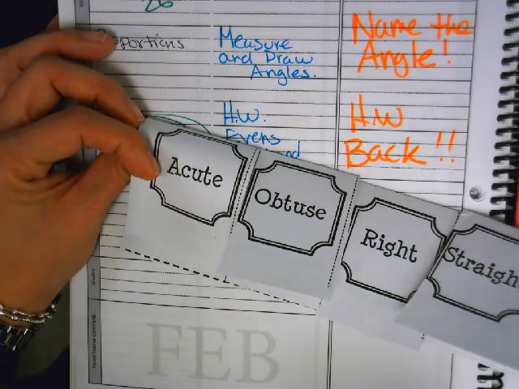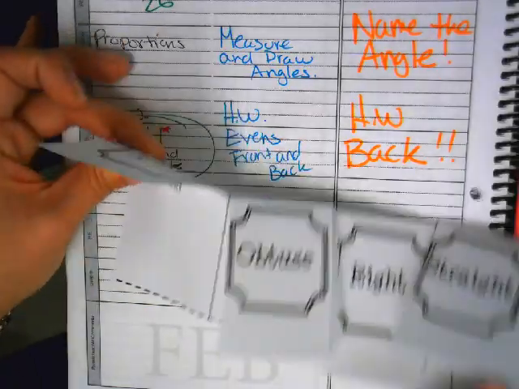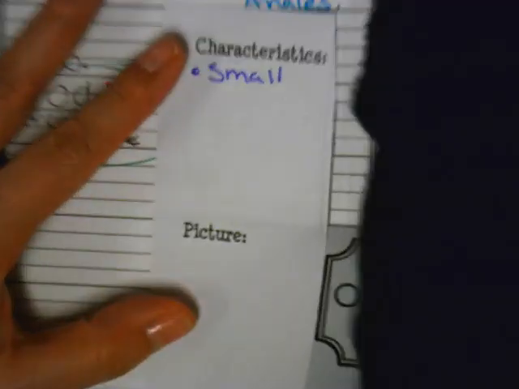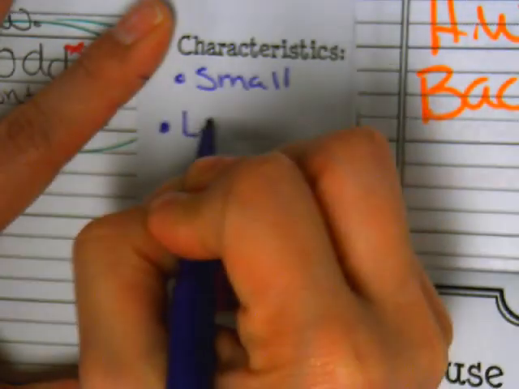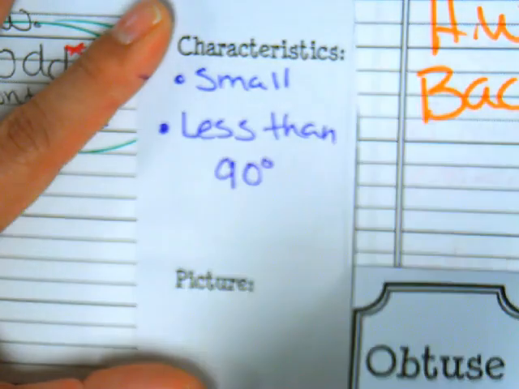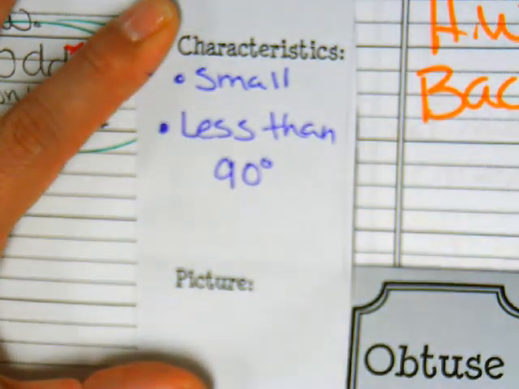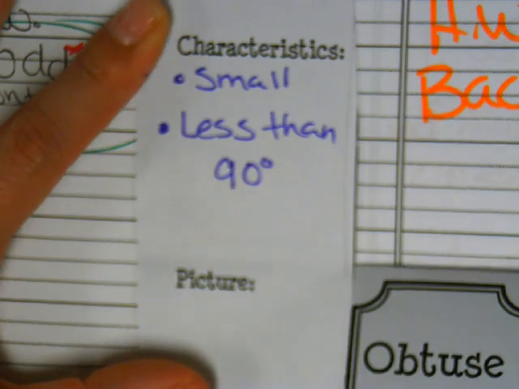No, it's 90 degrees. Perfect. Let's write this down. The key is that it has to be less than 90 degrees. So, what do they look like?